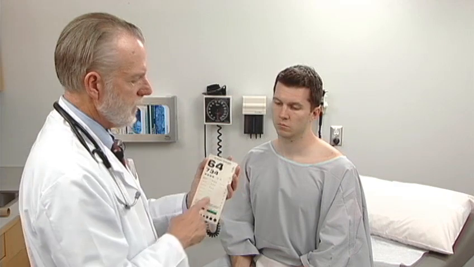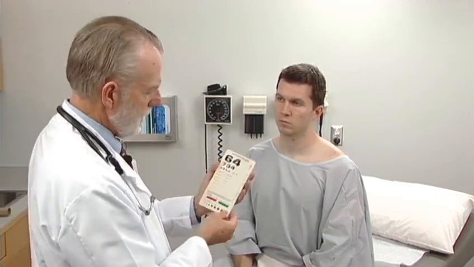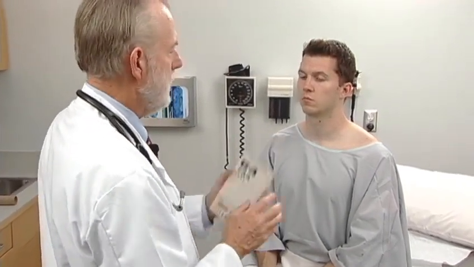These cards are very useful to have. They allow you to check visual acuity. And they also give you a reference for pupillary size, and very nice to hold in your hand.